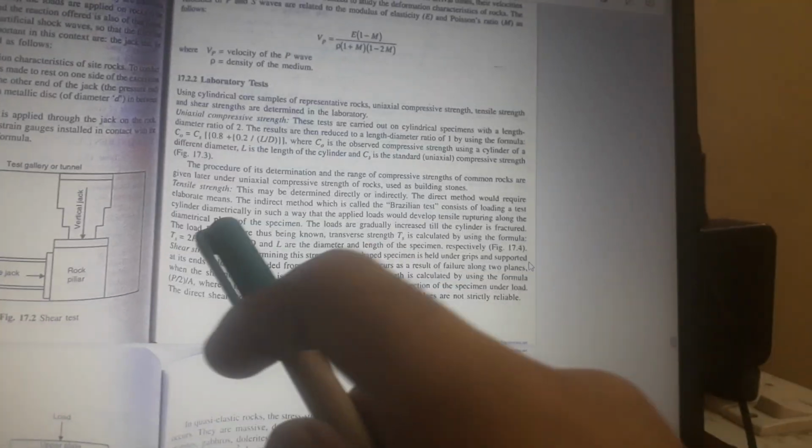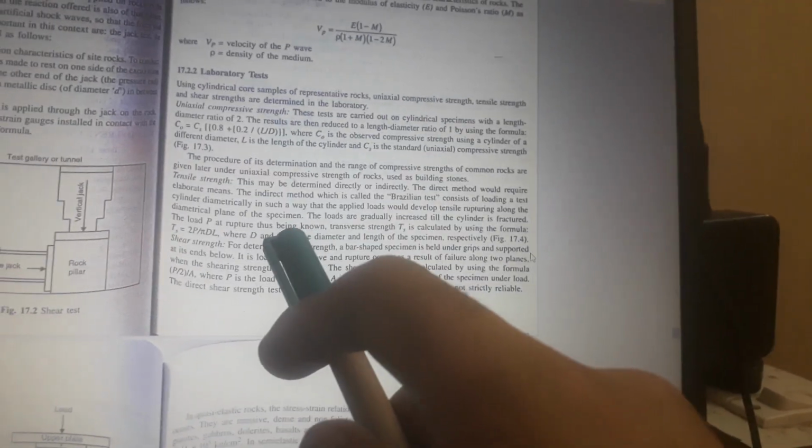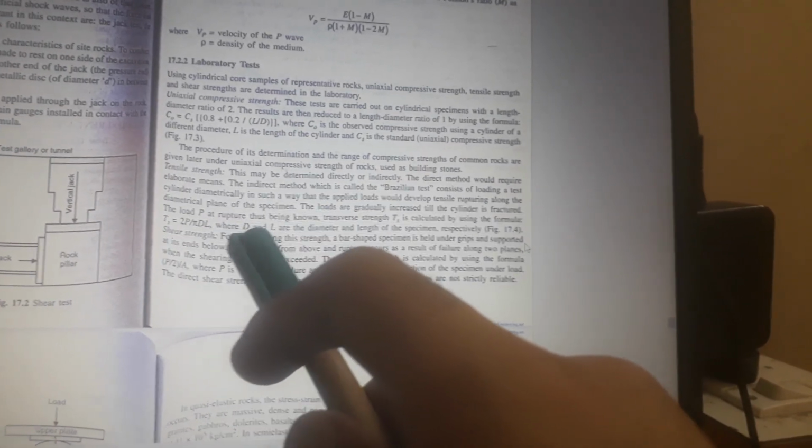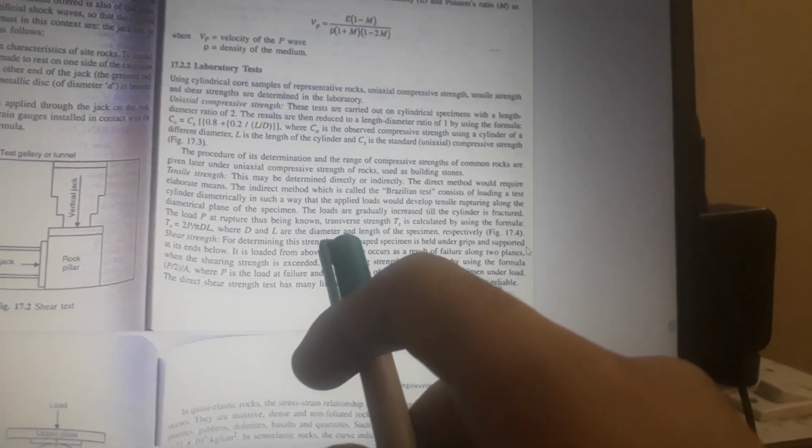The load is gradually increased till the cylinder is fractured, the load P at rupture thus being known. Tensile strength Ts is calculated by using the formula Ts is equal to 2P by pi D L, where D and L are the diameter and length of the specimen respectively.